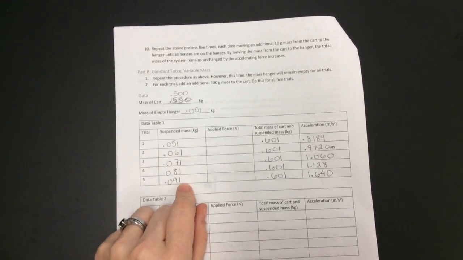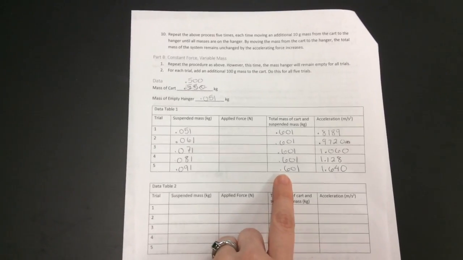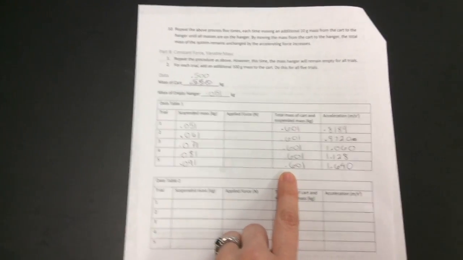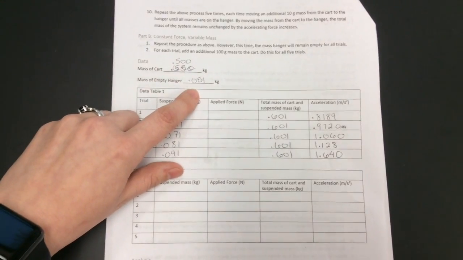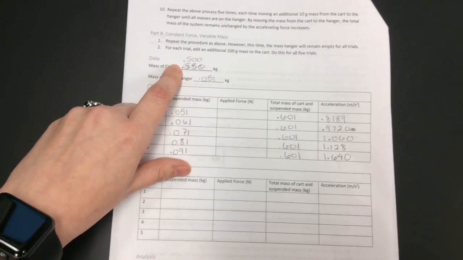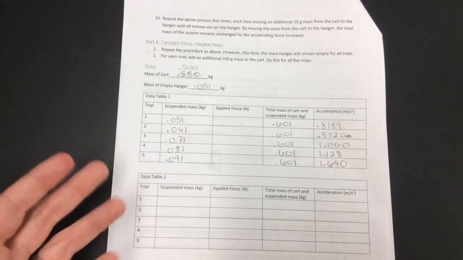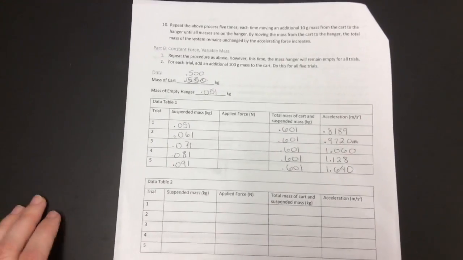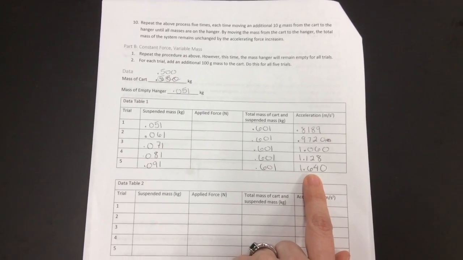I've completed all of my trials at this point. Notice I went ahead and updated my suspended mass. Each time I moved a slotted mass from the cart to the hanger, I went ahead and updated that. My total mass of my cart and suspended mass does remain the same the whole time. This comes from the 0.500 kilograms of the cart, the 0.051 kilograms of the empty mass hanger, and then the additional 0.050 kilograms from the 10 gram discs.